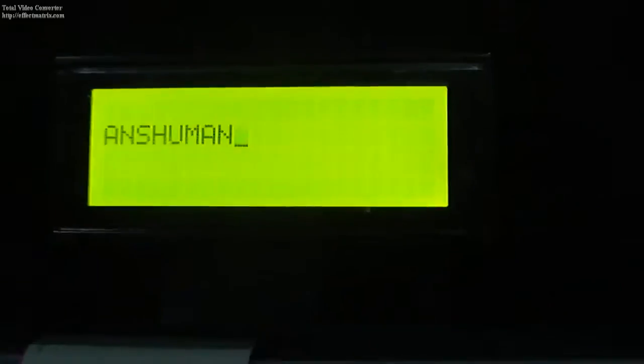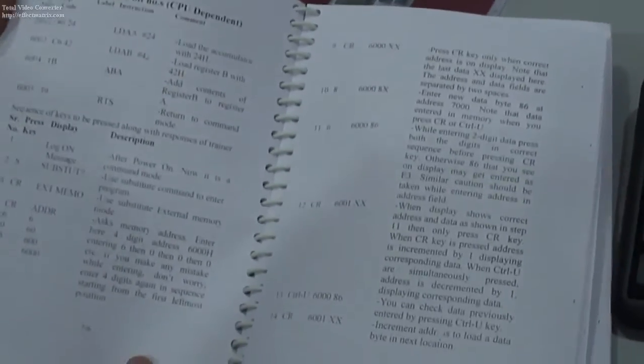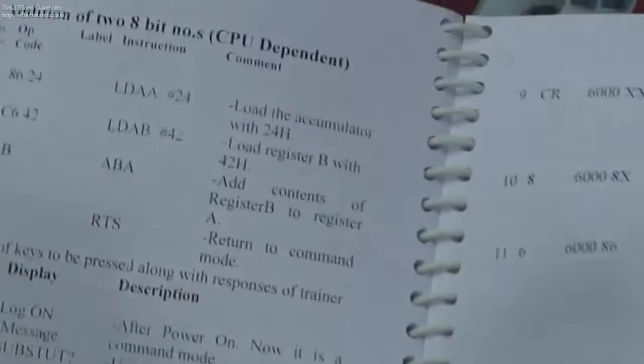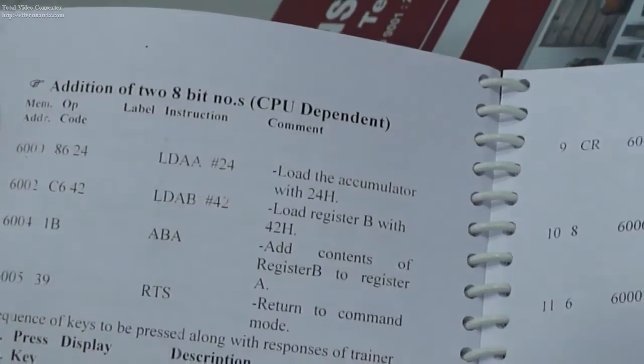In the student workbook, refer to chapter number 2. Here we show how to write the program in opcode. One addition program is given in this manual, addition of two 8-bit numbers.